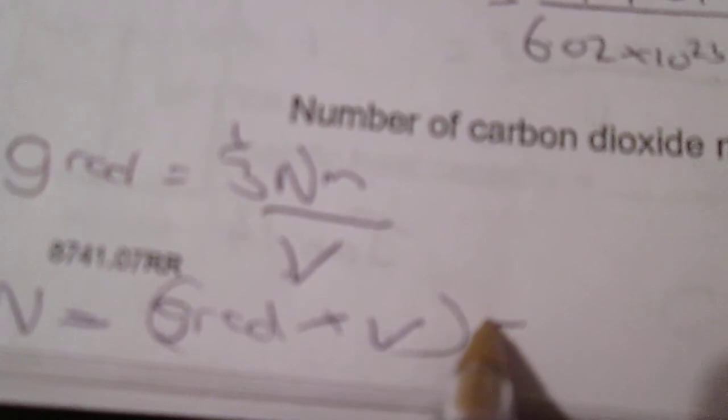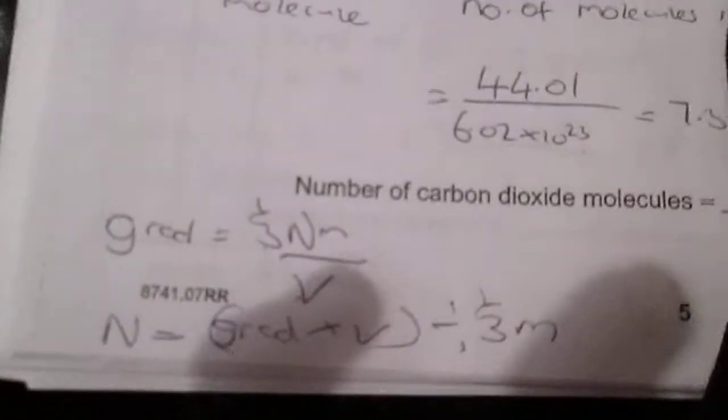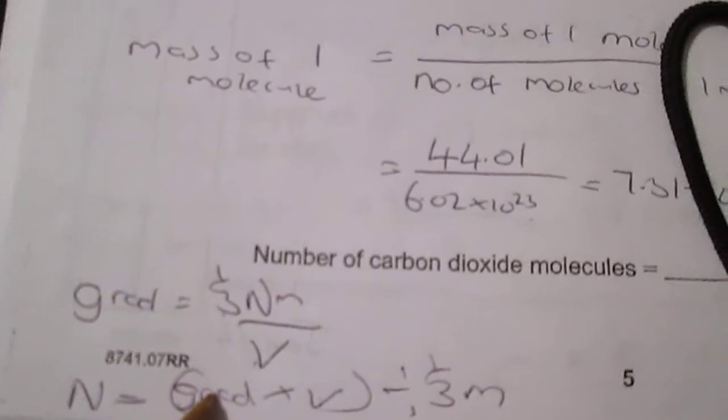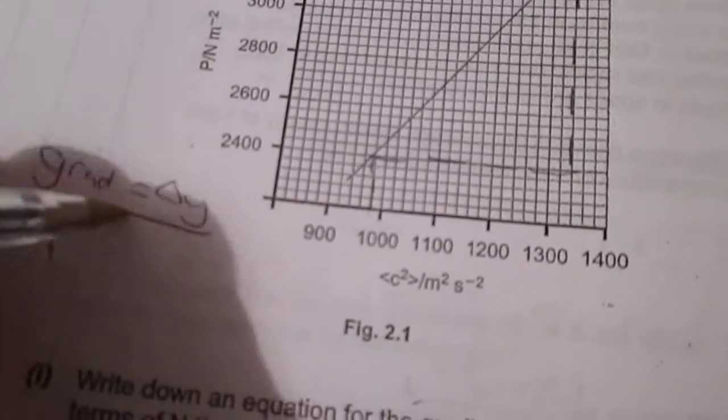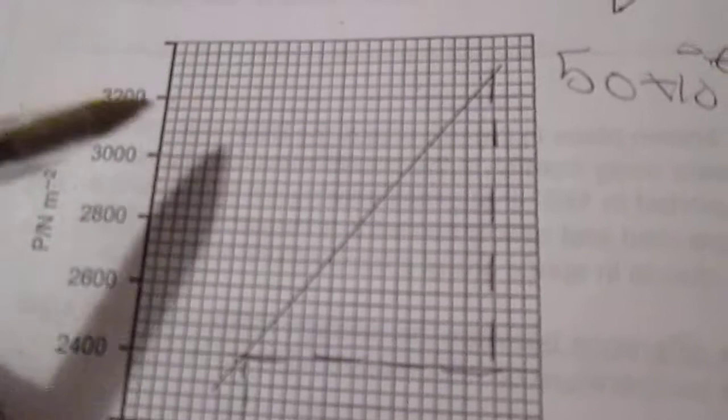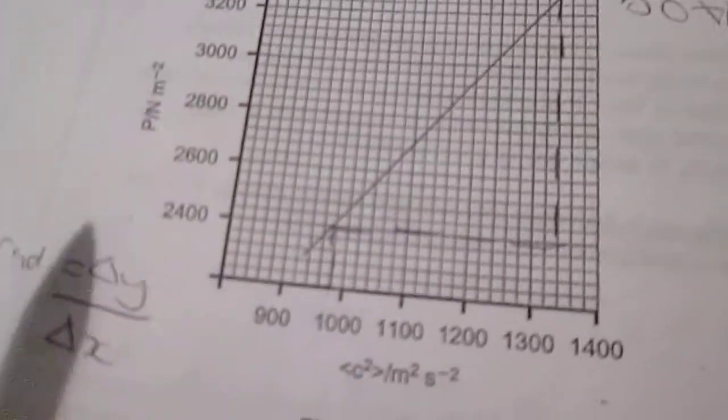So I'm going to rearrange this equation to have N equal to the gradient multiplied by V, divided by a third times m. I'm just doing it over here so I don't forget. Now obviously I have to find the gradient. From my graph, you try to draw your biggest triangle possible, and your gradient is going to be your change in y divided by your change in x. You can pick your own numbers. I'm just going to write down the ones that I have marked out.